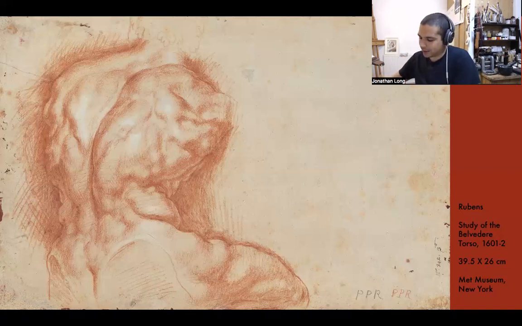And on the way to Spain, some of the wonderful gifts that Vincenzo Gonzaga had intended to be presented to Philip III become damaged. They were traveling by land, you see.